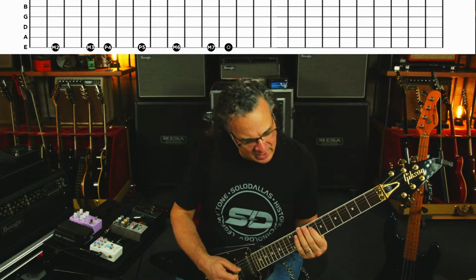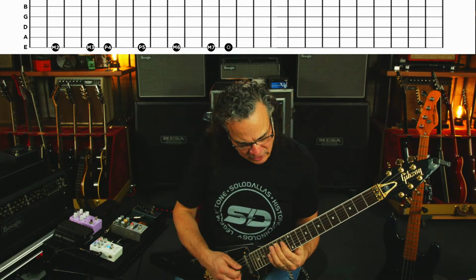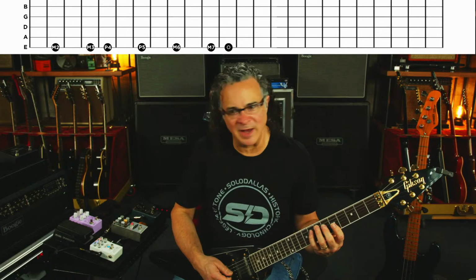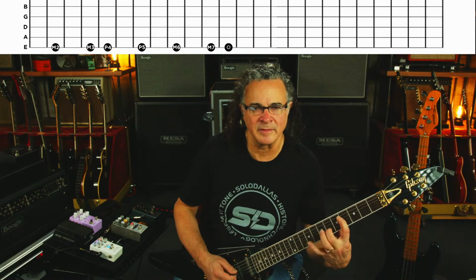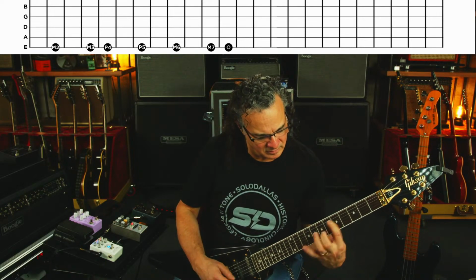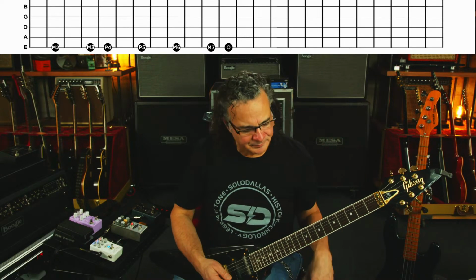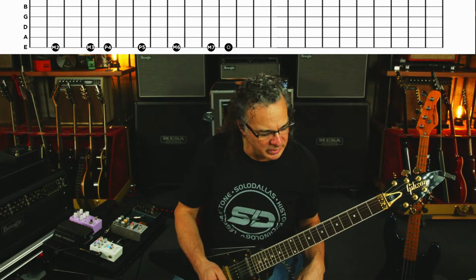There's my G sharp, A sharp, B, C sharp, D sharp, E, F sharp. So I played an A instead of an A sharp. All right, this is not necessarily the best wheedly tone.